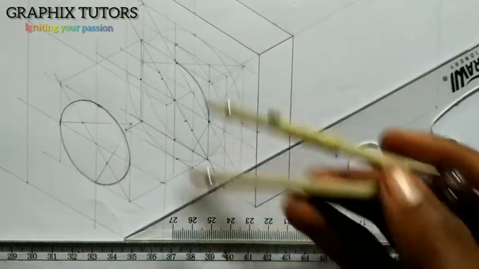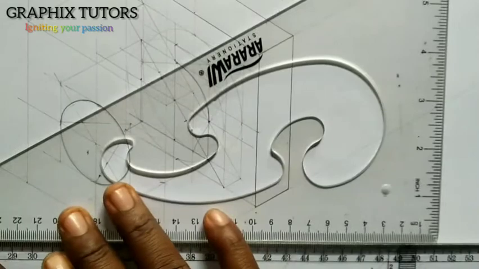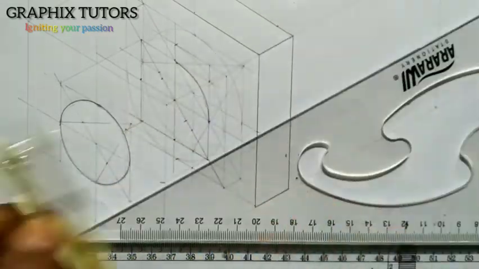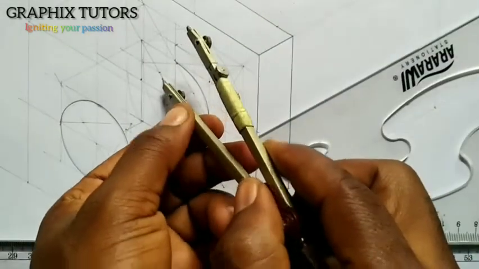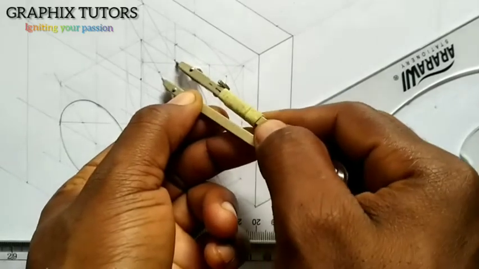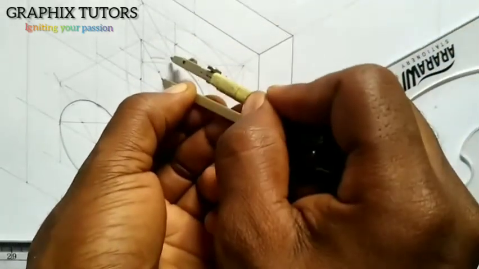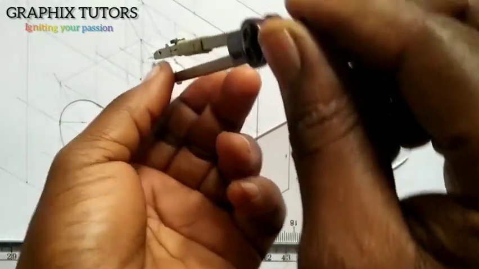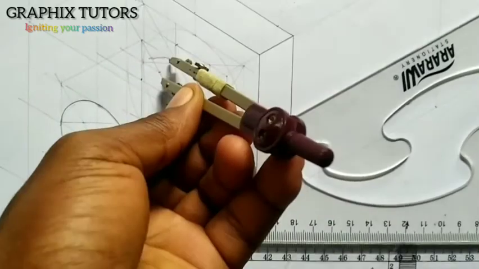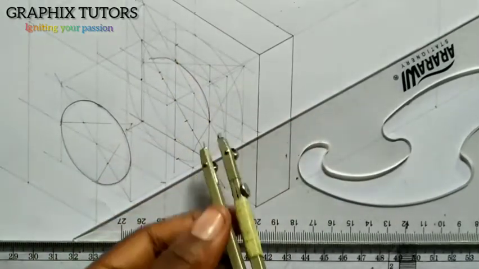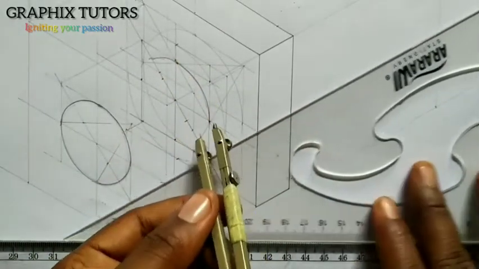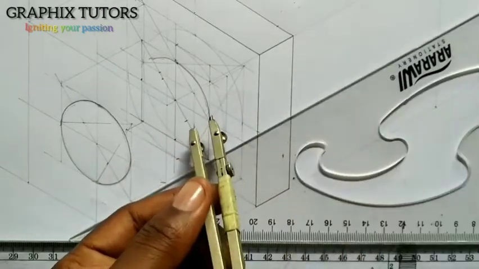So if I place my compass here, I'll take it to this point here, and I'll draw a line, but it should not pass that inclined line from here. So that's what I'm going to do here. In doing that, I'll come here also. I'll place it at this point here.